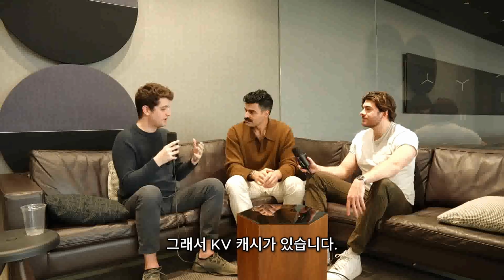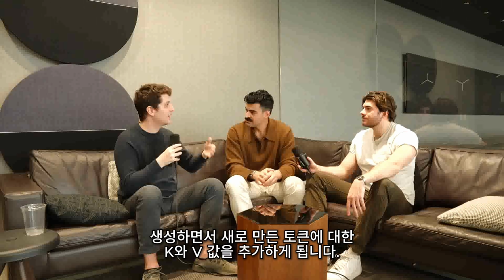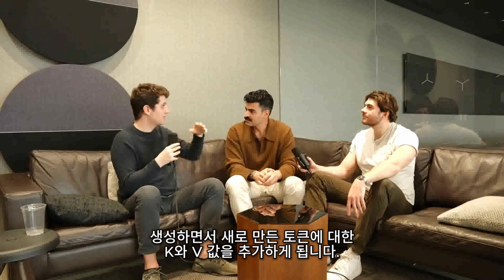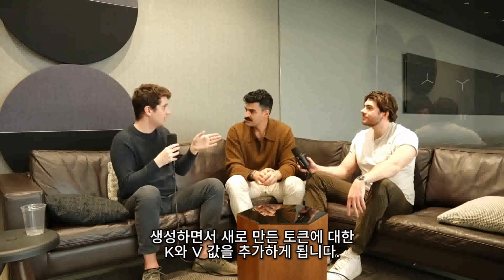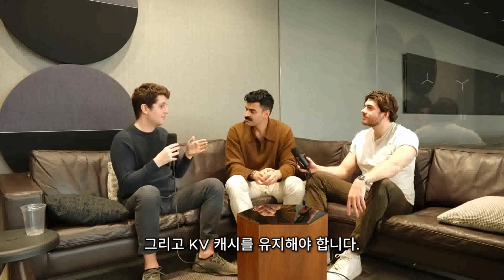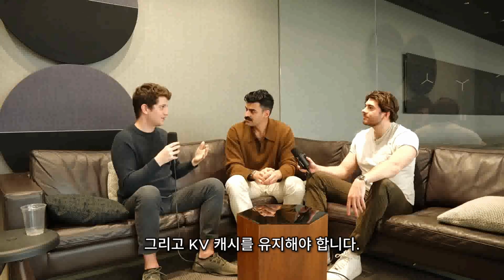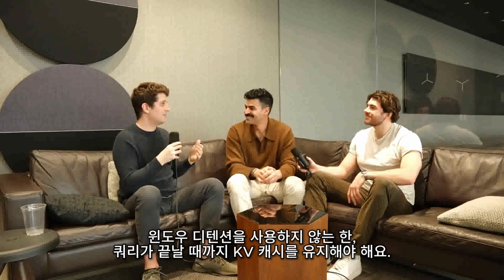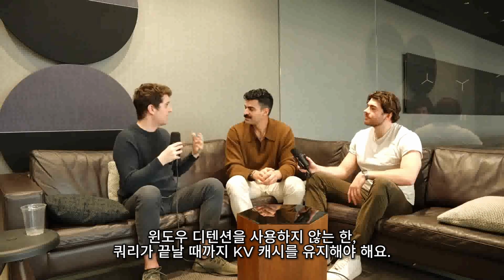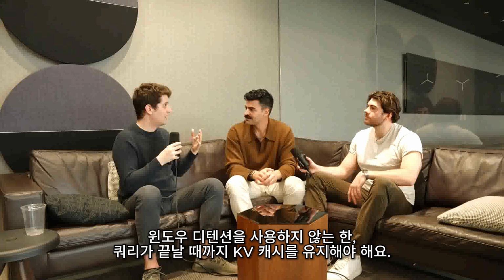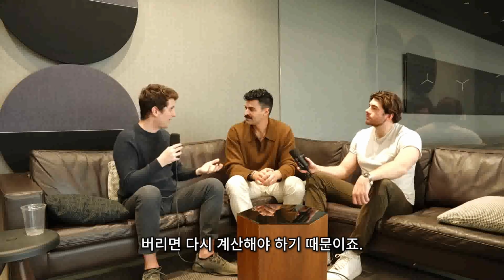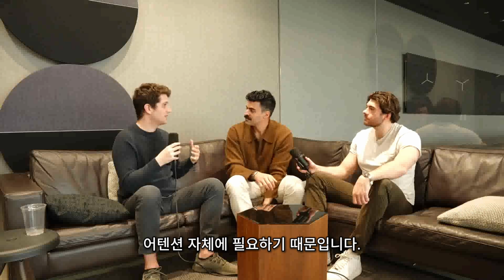So you have this KV cache. As you're generating, you're adding on new K and V values for the tokens that you've generated, and then you need to keep that KV cache unless you're using windowed attention, which we're not going to talk about. You need to keep that KV cache until the end of the query or after you answer, because if you throw it out, you'll have to recalculate it, right? Because it's needed for attention itself.